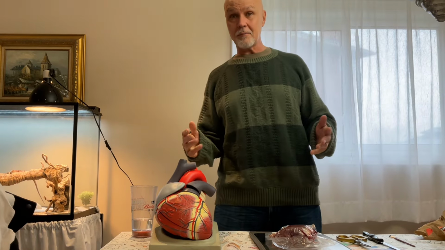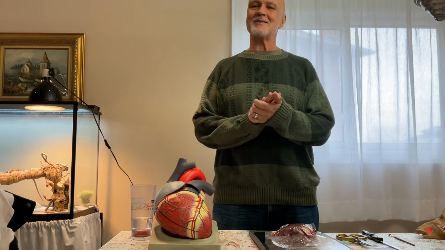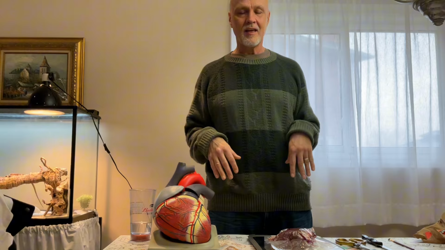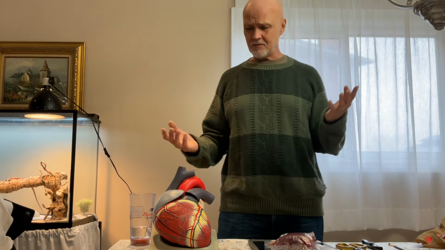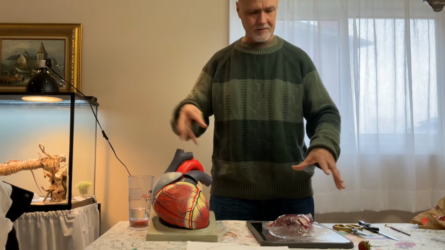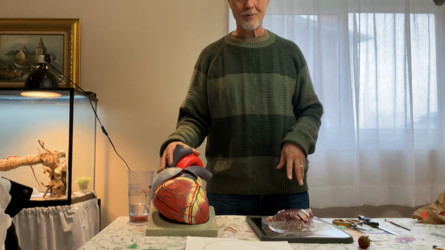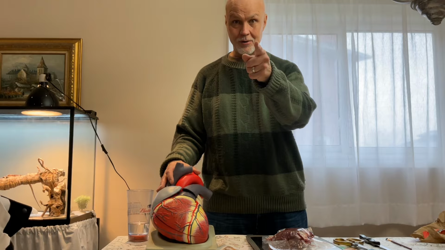And today we're going to learn about the heart. I was going to say the human heart, but really I'm talking about any mammalian heart. So that's a heart with 4 chambers. And if you don't know what that means, don't worry. We're going to learn because we're going to look at a bunch of different models of hearts. And that's what I have in front of me. So if you're ready, let's go.